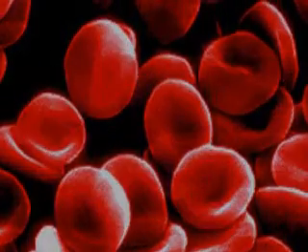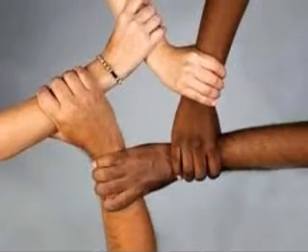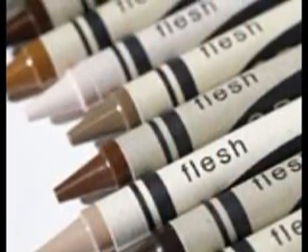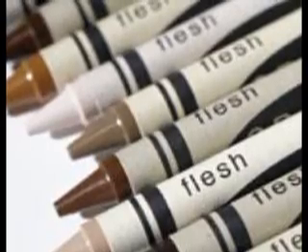The last exception is polygenic traits. This deals with traits controlled by more than one gene. Human skin color is a good example of this. The vast variety of skin color comes about partly because of more than 4 different genes contributing to this trait.